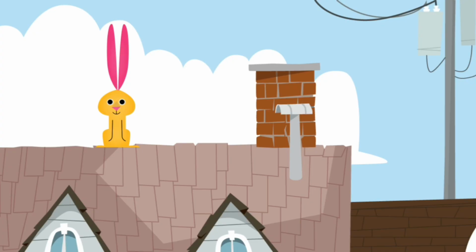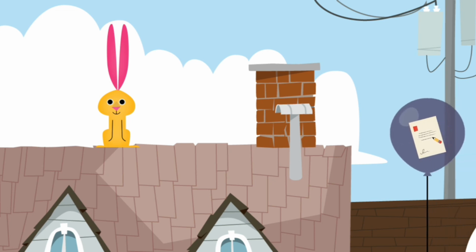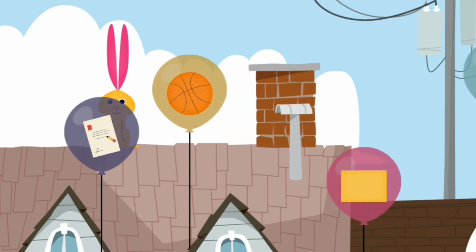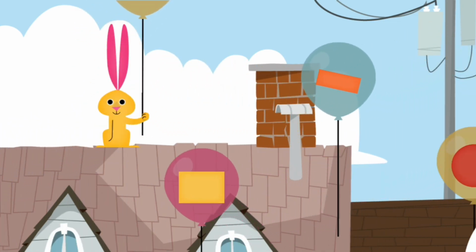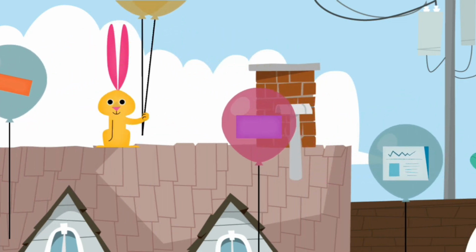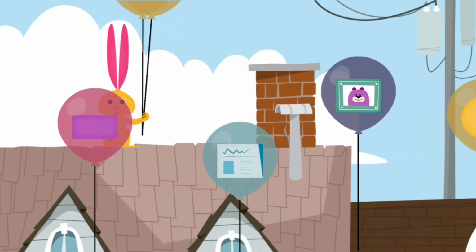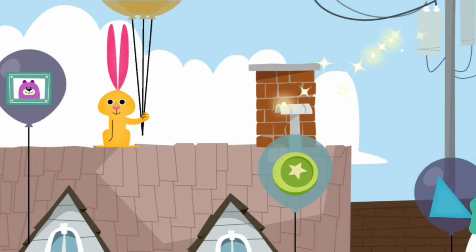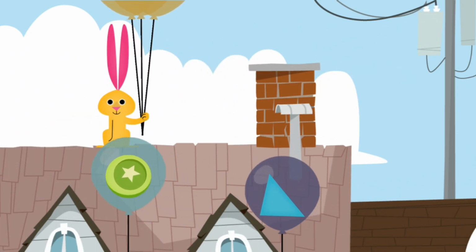Drag 3 circles to the rabbit. Woohoo! Keep it up! You found the circles.